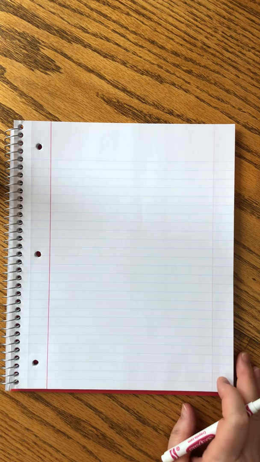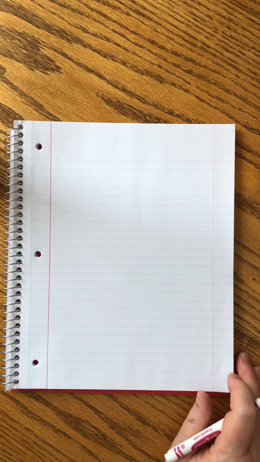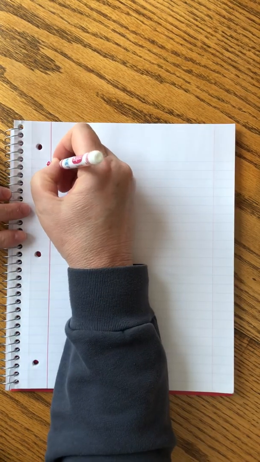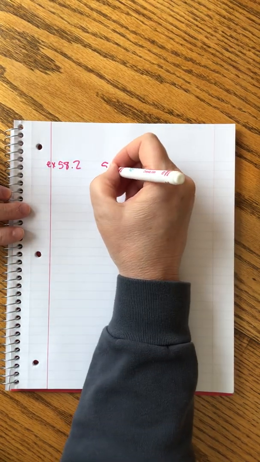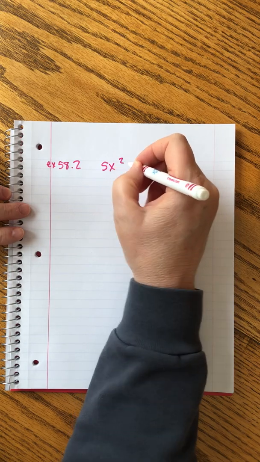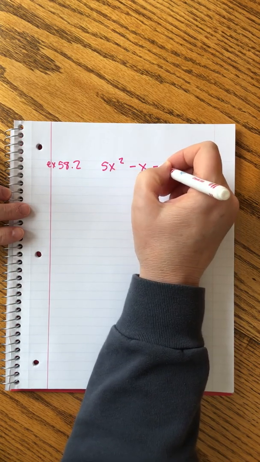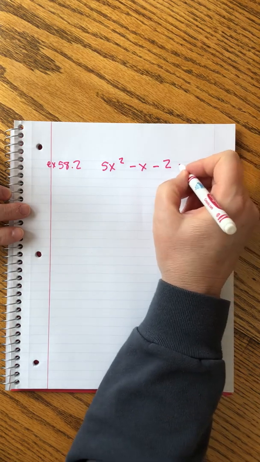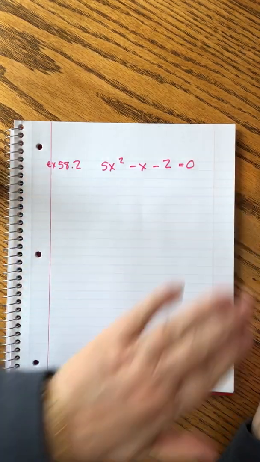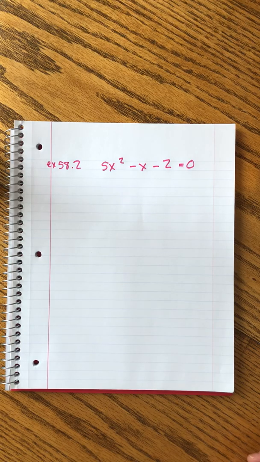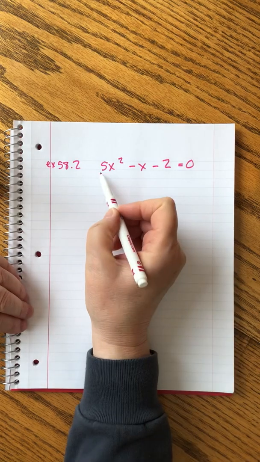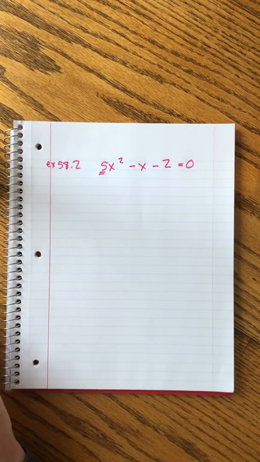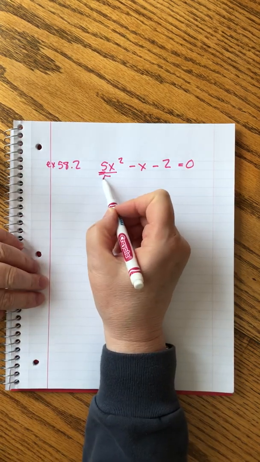Another one that we shall run through, example 58.2. Here is our quadratic, 5x squared minus x minus 2 equals 0. John's being really nice and he's giving us a perfectly clean quadratic equation. Nothing's out of order, nothing's on the wrong side. He's being nice about it. But there's that coefficient that is not equal to 1. So our first step is we have to divide everything.